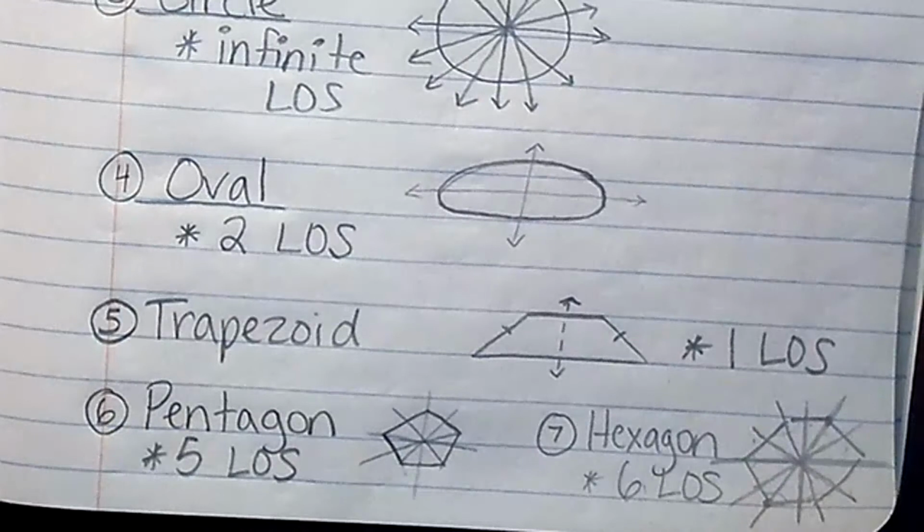So we're going to do some practice with lines of symmetry for today. Do your best and have a good day.